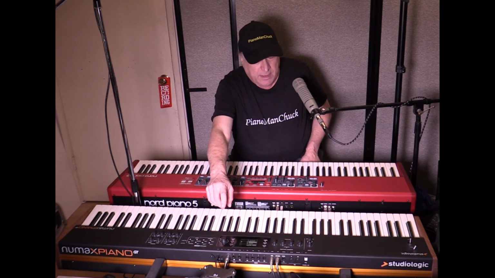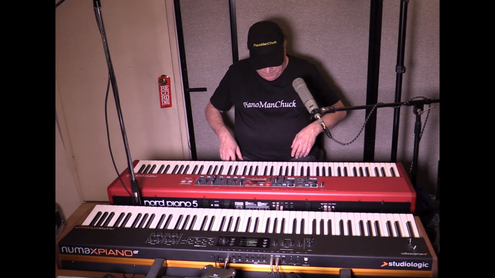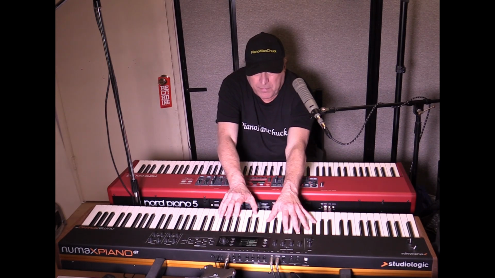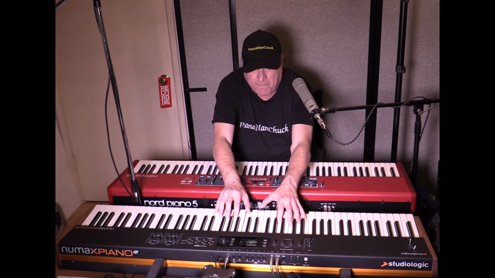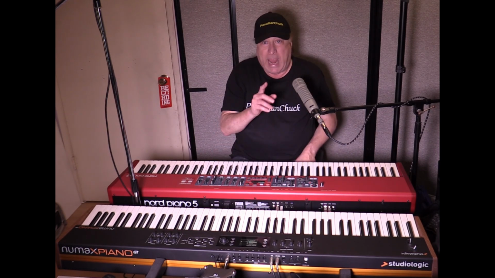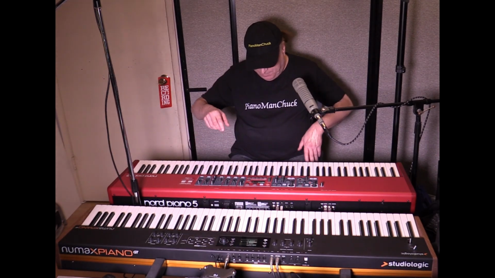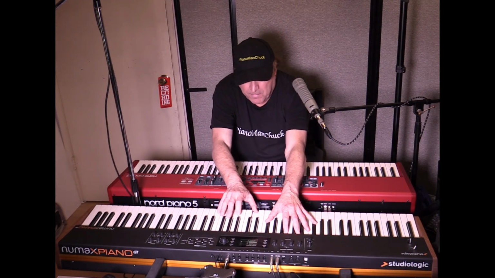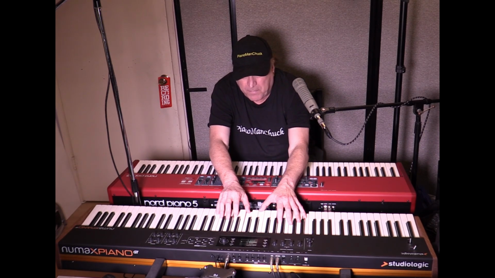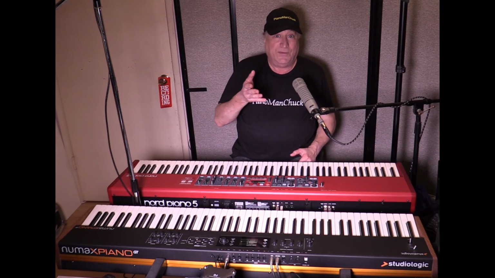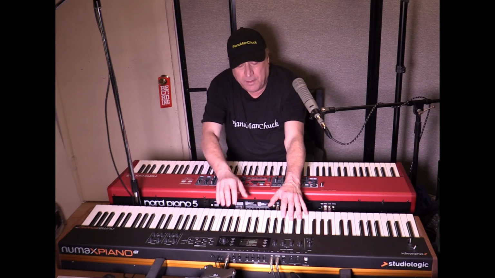Let's try the same thing again with a normal or medium setting. And let's try it again with the hard setting. So you can see the difference right away. I like the soft setting.